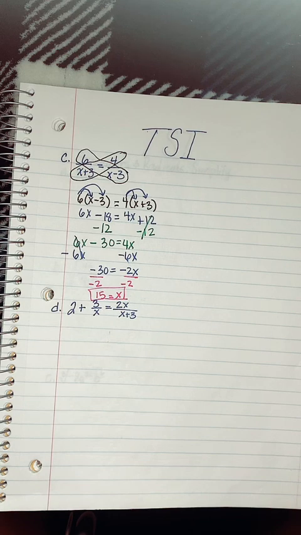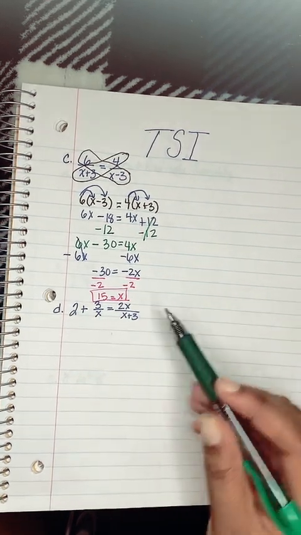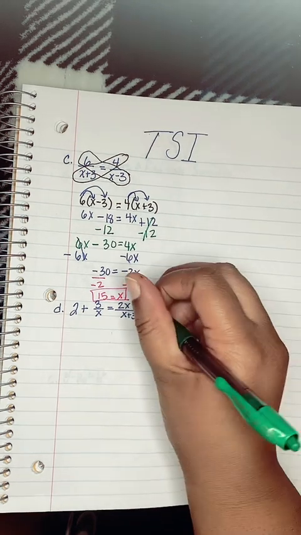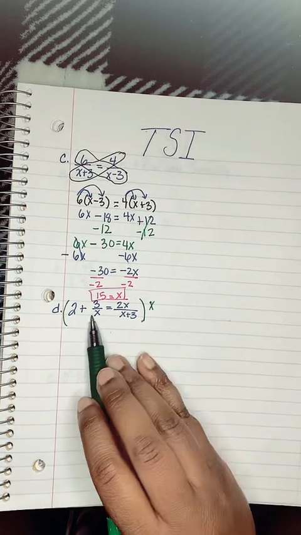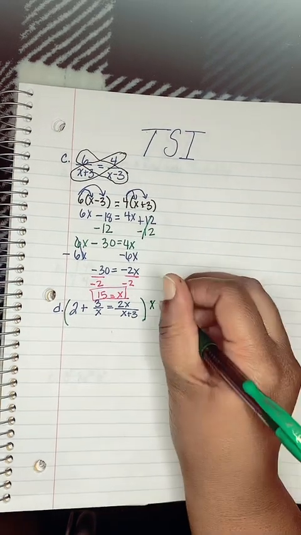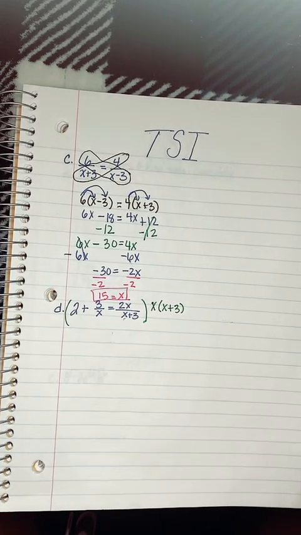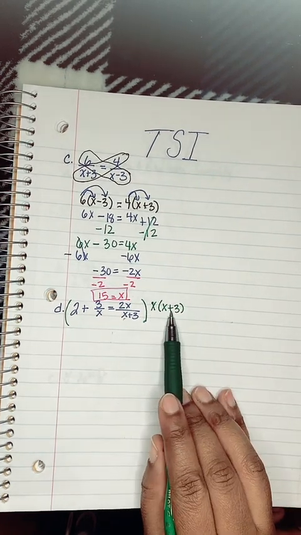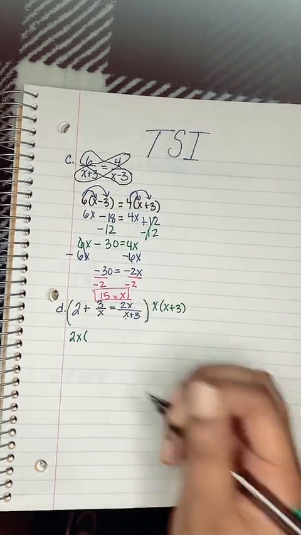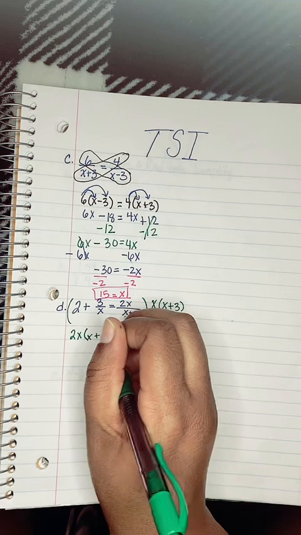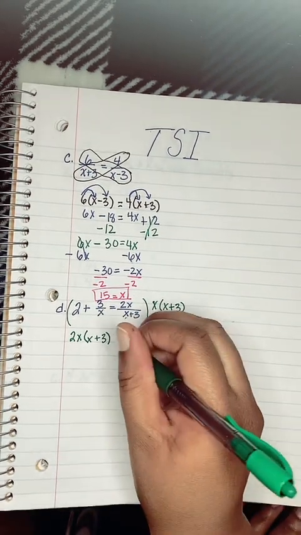So instead, we're just going to clear our fractions. And what that means is we're going to have to multiply everything by an x, because there's an x in here, and an x plus 3. An x plus 3, okay? So if I multiply this by 2, then I'm going to write 2x times the quantity x plus 3. If I multiply this here, I'm going to do it step by step, you guys.